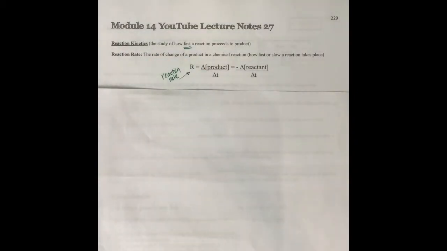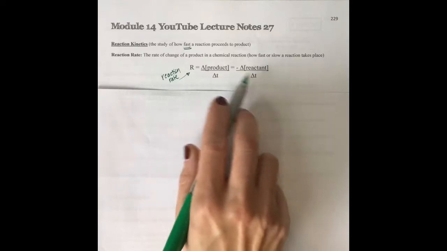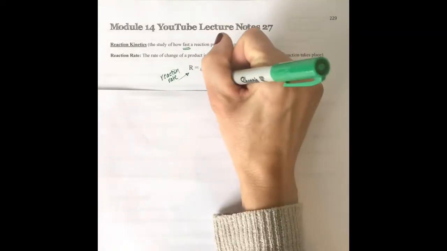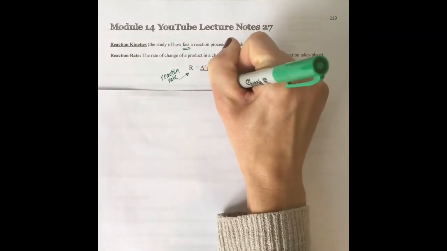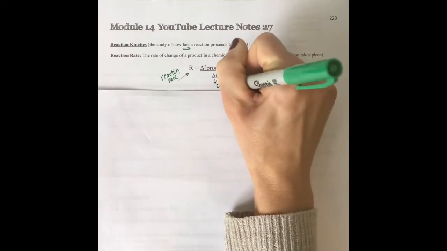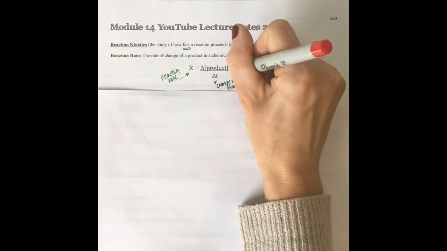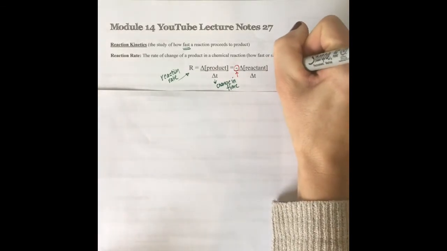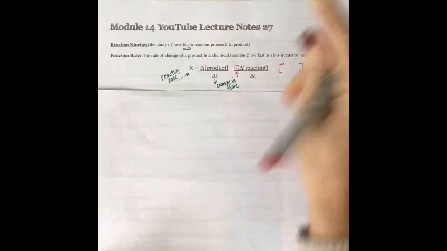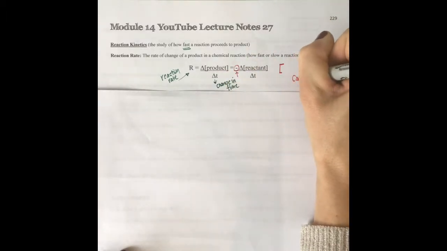So in this reaction equation here, I just want you to note that this is the change in time. Remember, delta means change. And then also circle this negative sign here so you don't miss it. And then lastly, I want you to write that these brackets around the product and the reactant stand for concentration.